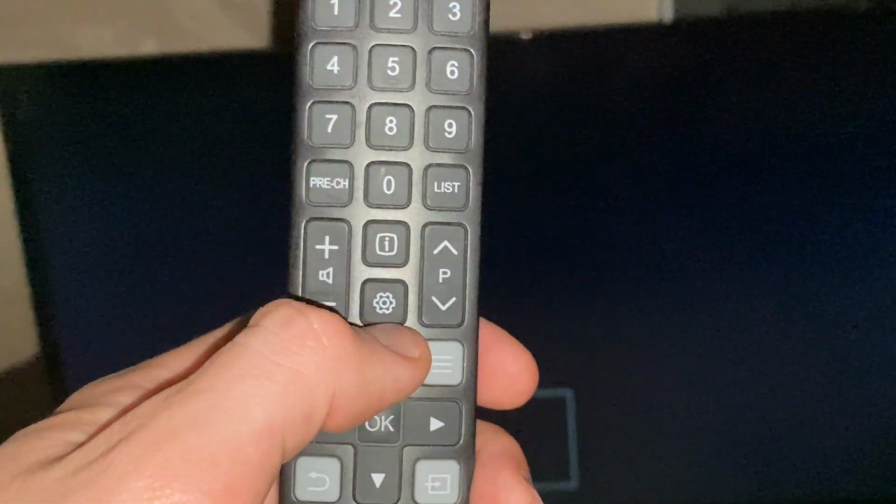In today's video I want to show you guys how you can change the audio settings on your Thomson TV, or what you can do if you have a volume problem or something else. Okay, for the first step we click on the settings button on our remote, so like this.